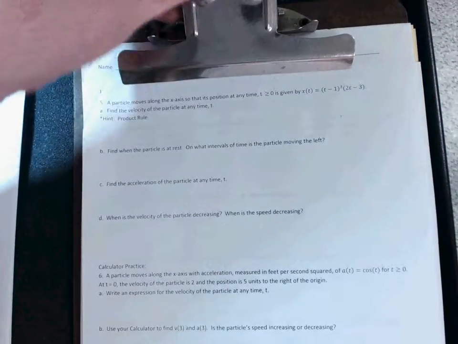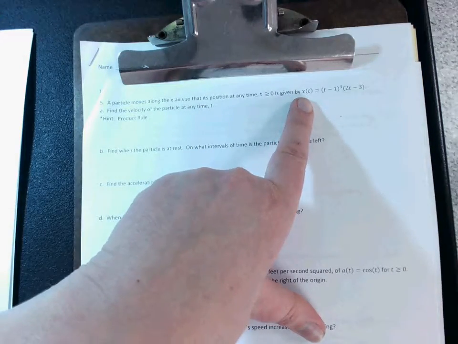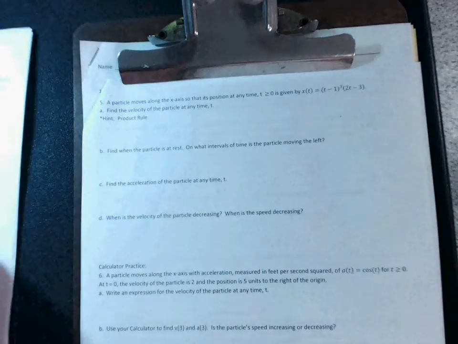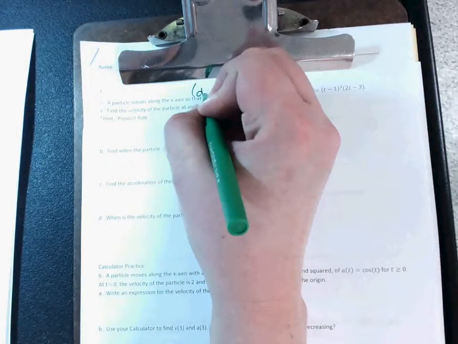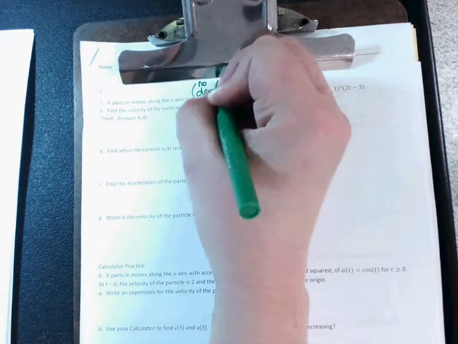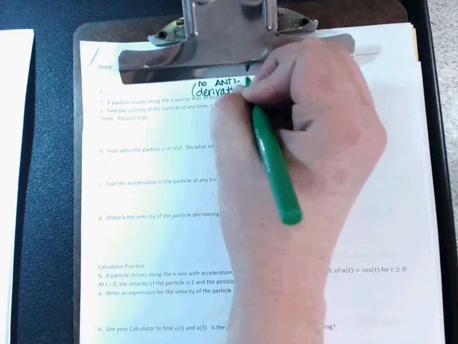Number 5, by the way, if they give you position, are you going to do an antiderivative? No, this is only going to be derivatives. So if you want to put, this question is only going to have derivatives in it. Or I'll put no antiderivatives. Okay?